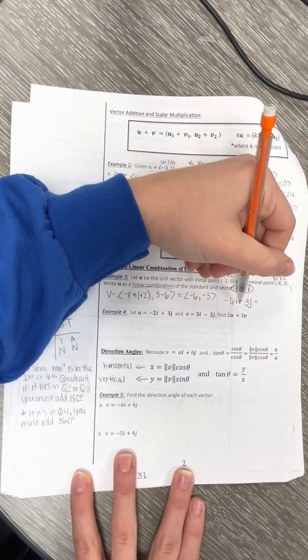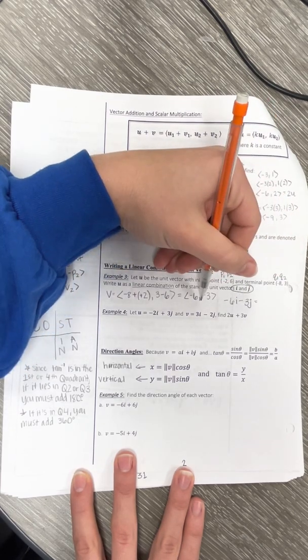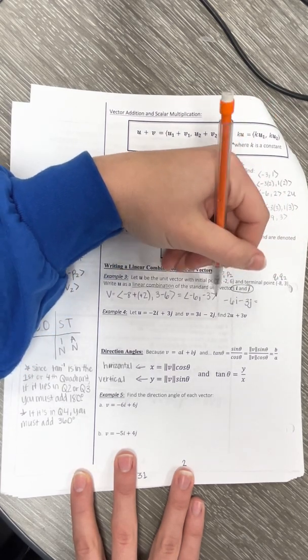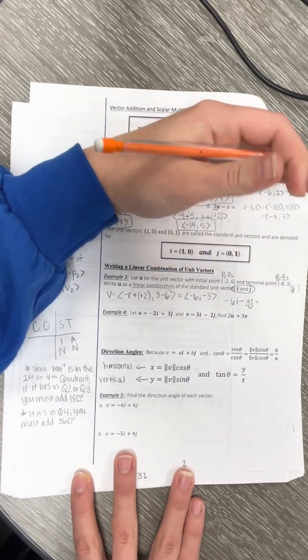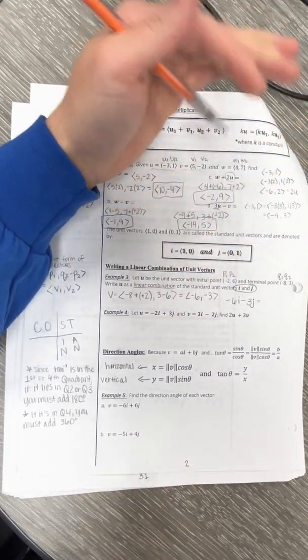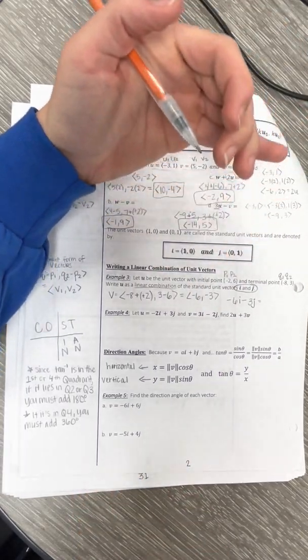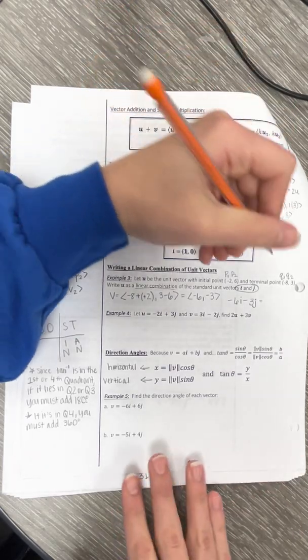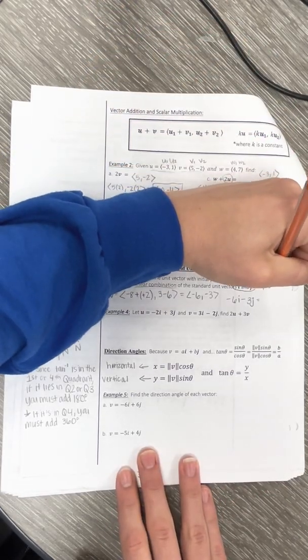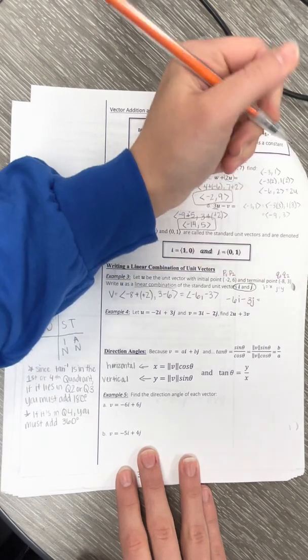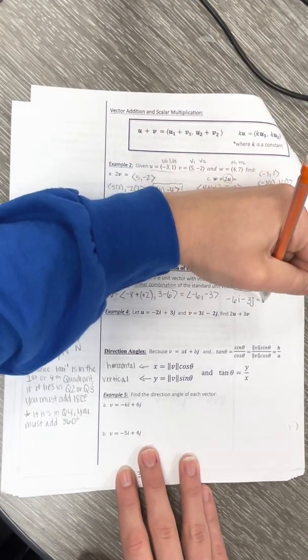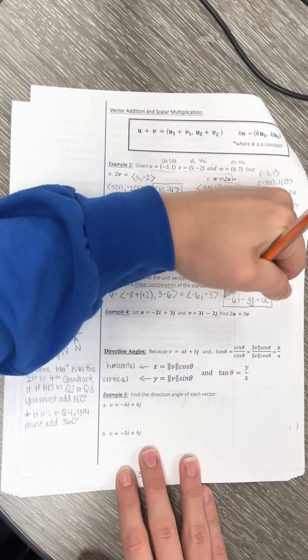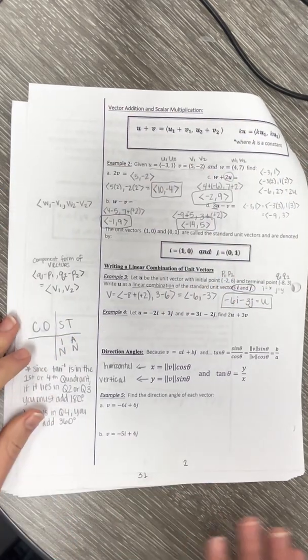You just take away the brackets, take away the comma, and then it's -6 minus 3, and you add the i and the j. The i goes with x, and the j goes with y. All right, and that is our first one. I will leave it just like that.